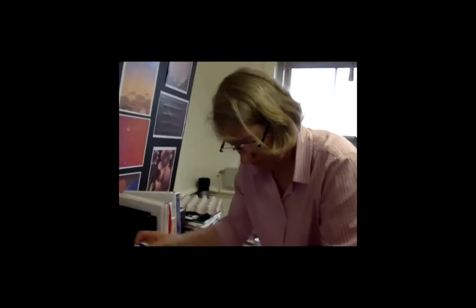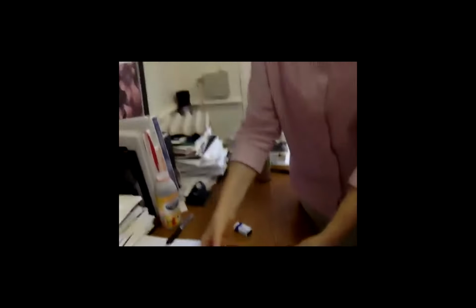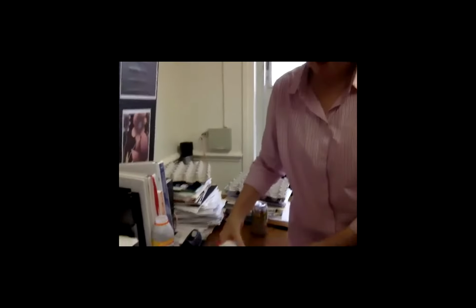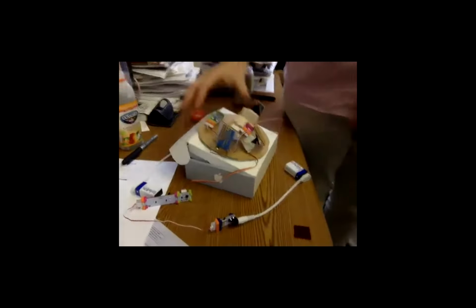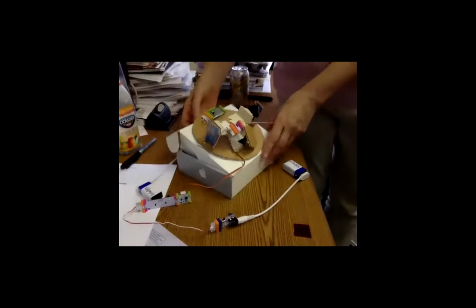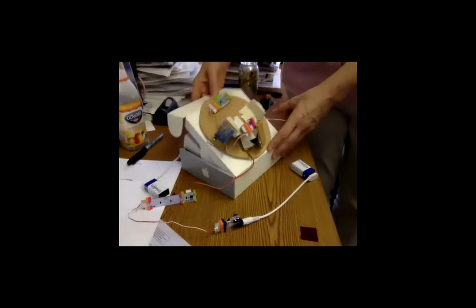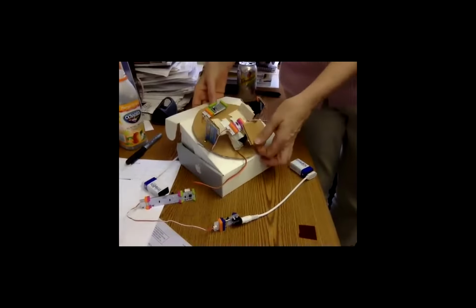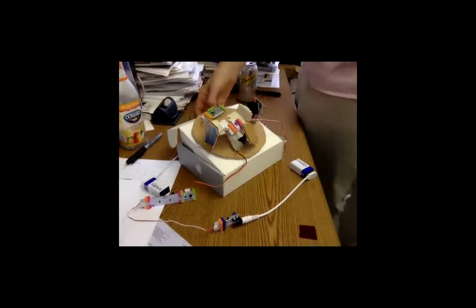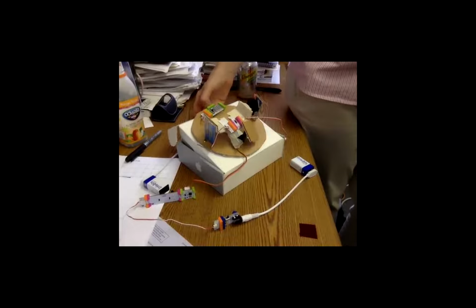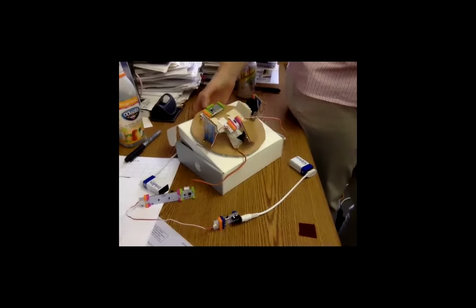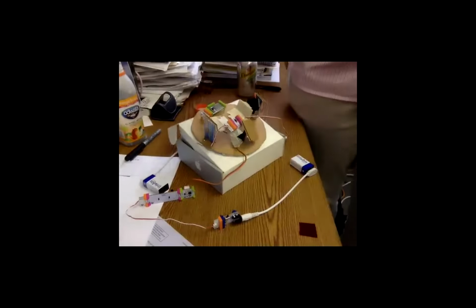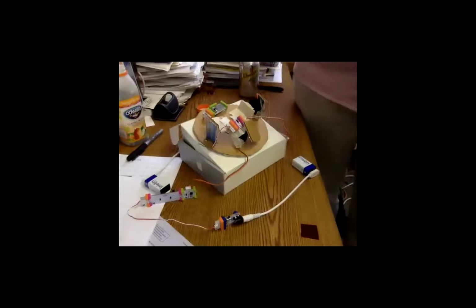So this model that I have on my desk here is composed out of cardboard pieces, just a box and various cardboard pieces, and some of the Little Bits that a student who was interning with us put together to simulate the various aspects of the telescope all together.